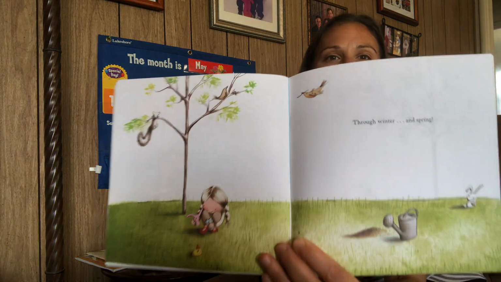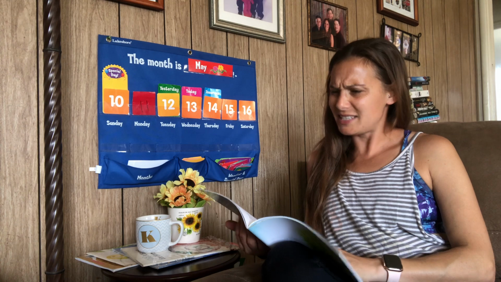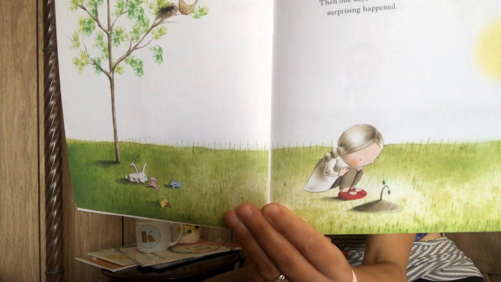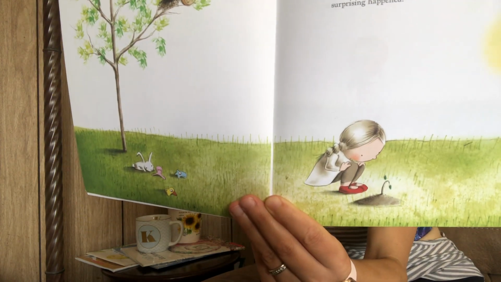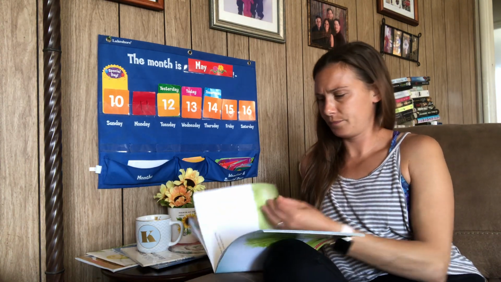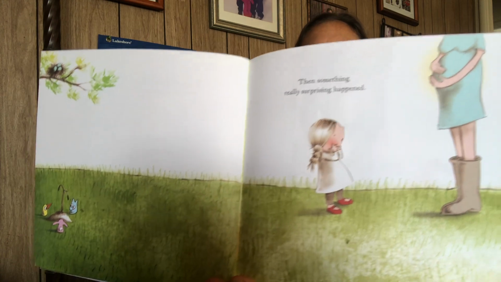Through winter and spring, all the different seasons. Then one day, something surprising happened. What happened, you guys? Is there a sprout? Is there something coming from the earth? Then something really surprising happened. Oh my, I think her mommy has a baby in her belly.